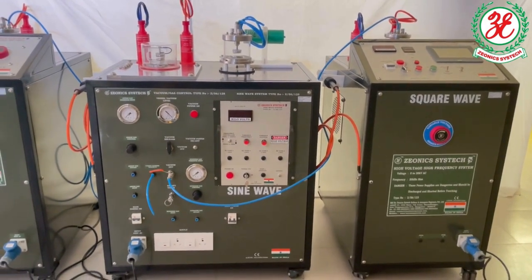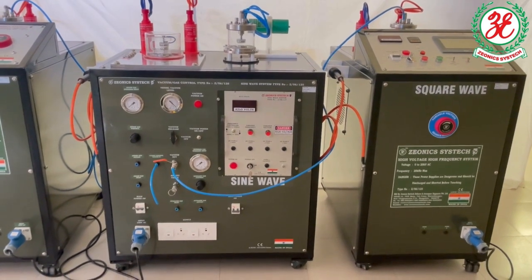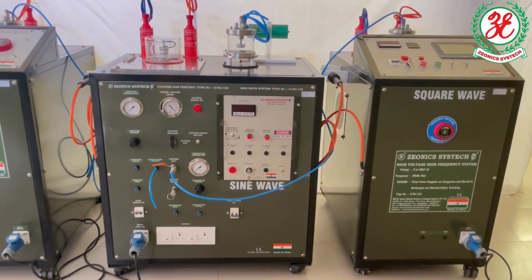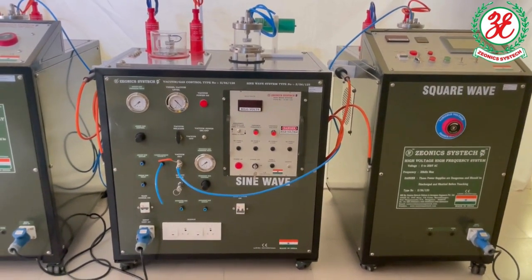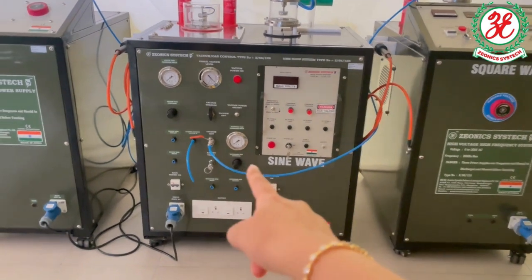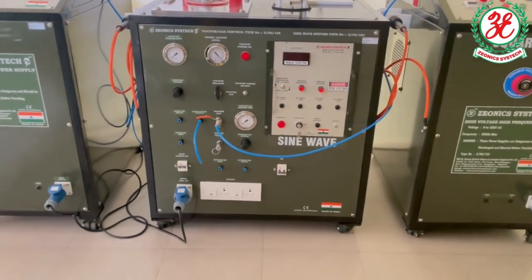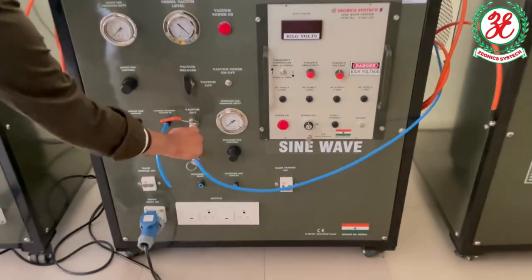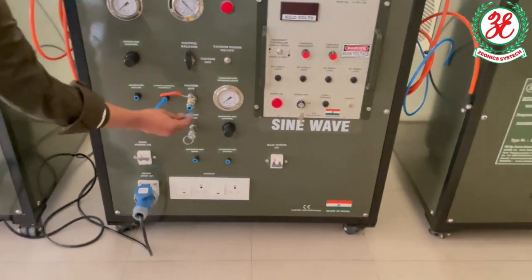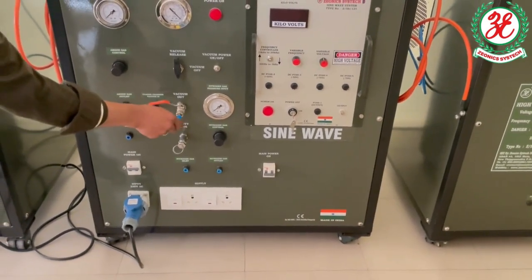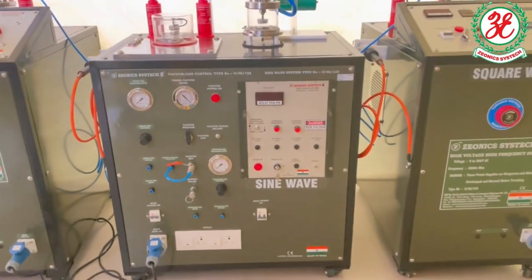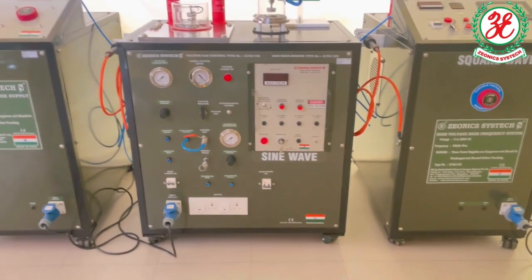Now we move to the working of the sine wave generator. This is the central system which has the vacuum controls for the other two systems. As you can see, the square wave system is still connected to the vacuum. We will pull out the pipe after ensuring vacuum is off and connect the sine wave pipe. Once this is completed, the square wave system is entirely disconnected from the sine wave system.